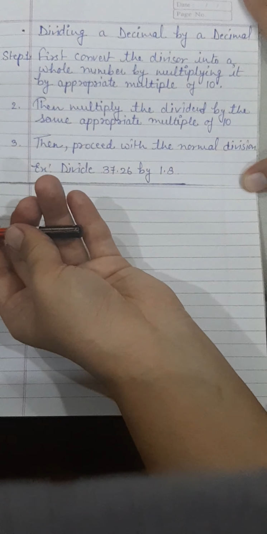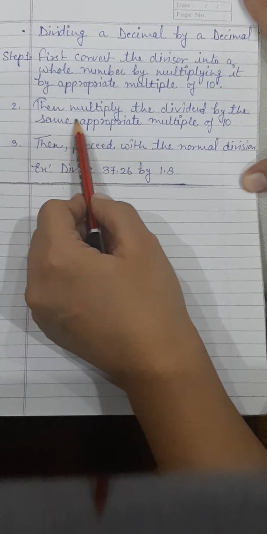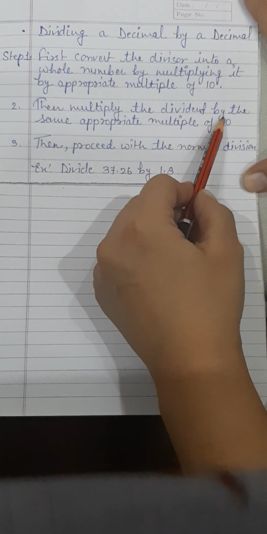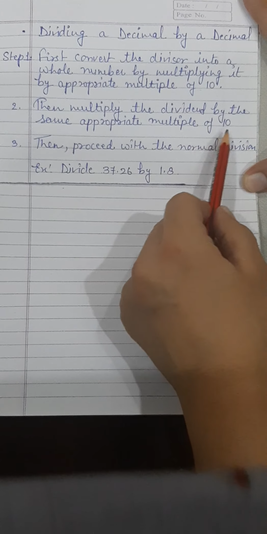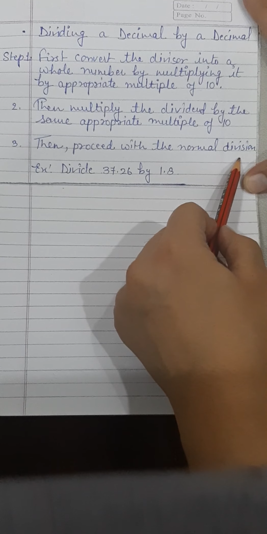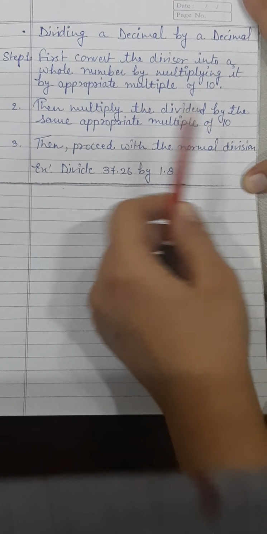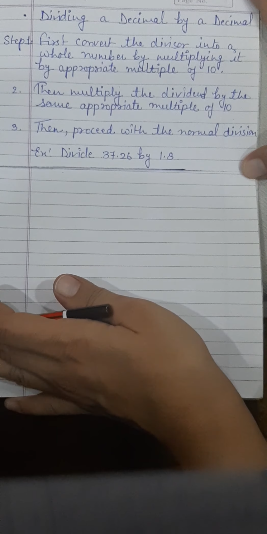Same step which you have done previously. The second step is to multiply the dividend by the same appropriate multiple of 10. Then proceed with the normal division. Clear? So here by taking an example it will be more clear to you.